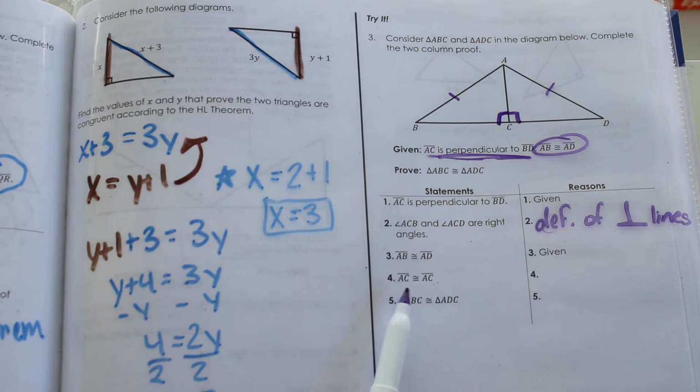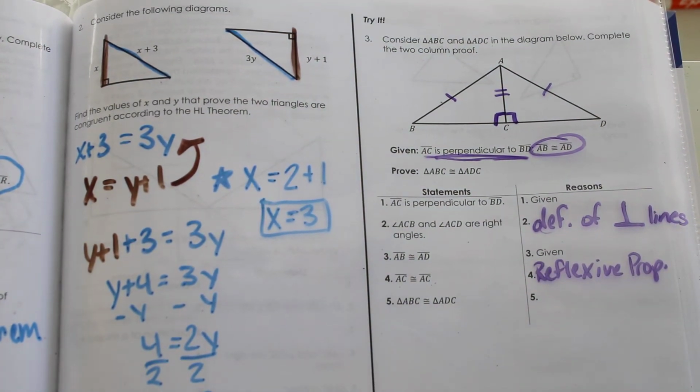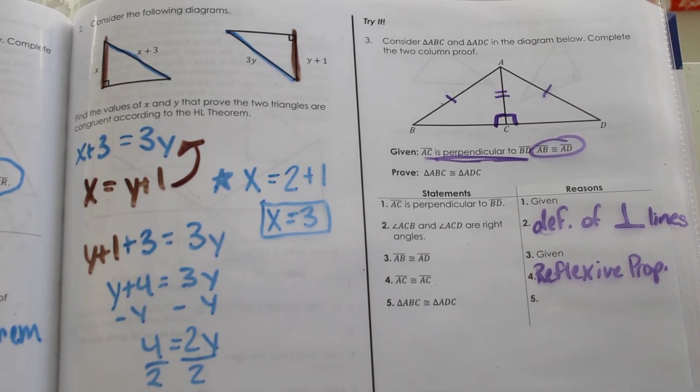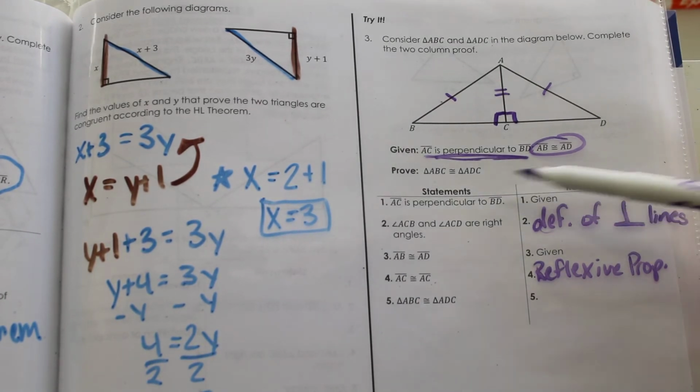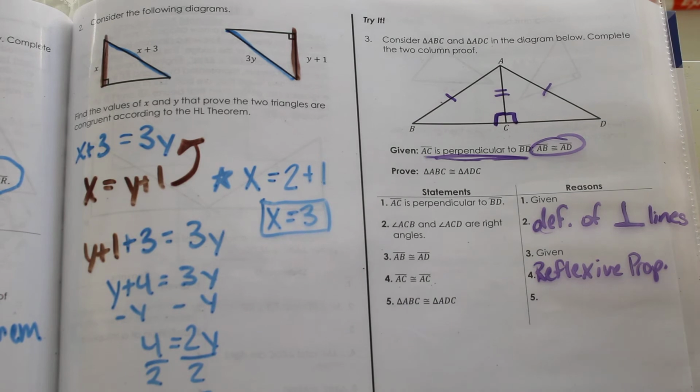Okay, moving to the next statement. The last statement says that triangle ABC is congruent to triangle ADC. Well, how are these two triangles congruent? What information did we find or were given before that we can now use to show that?